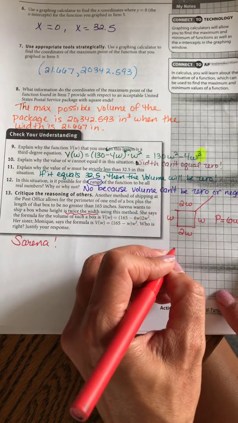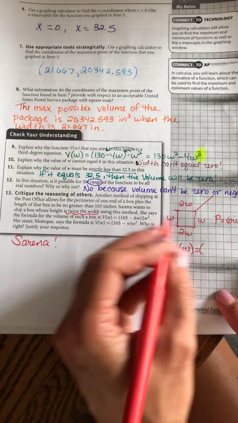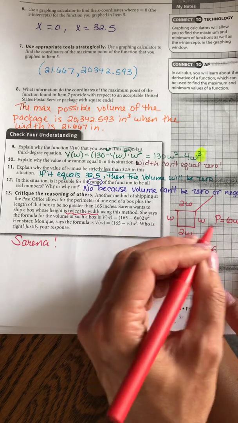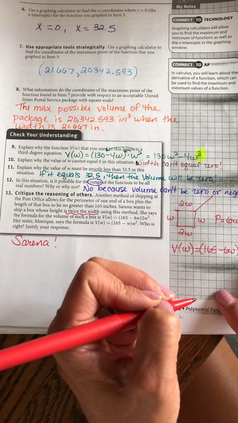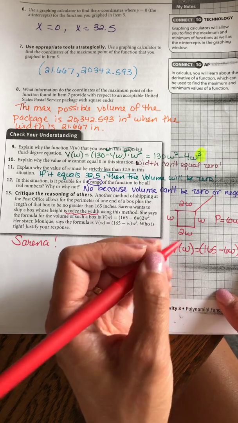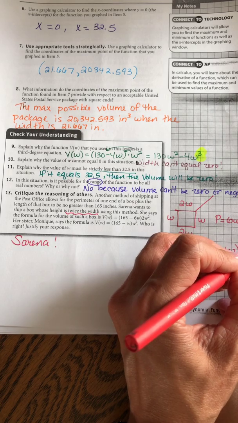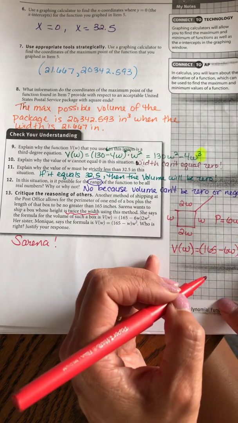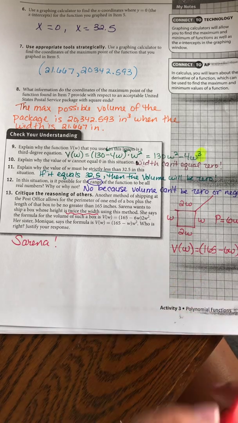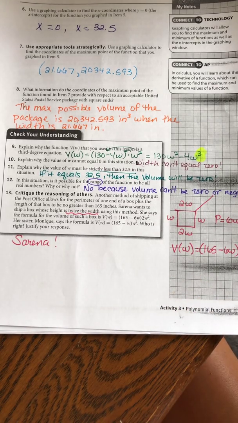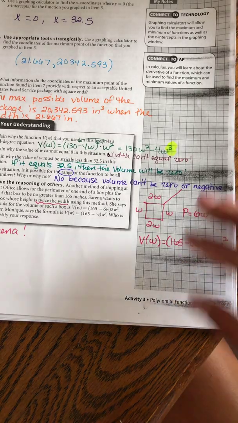So we'll have V of W equals, what did it say? 165 is the total minus 6W. That's going to represent our length. And then times the width will be 2W squared. Okay. All right. So that is, oh, you guys can't see. So that is the formula for that. Turn the page.